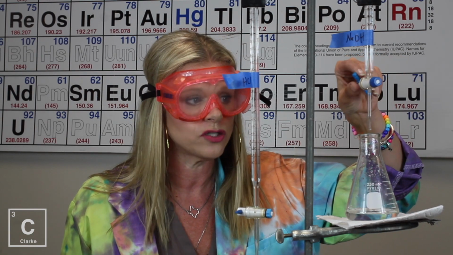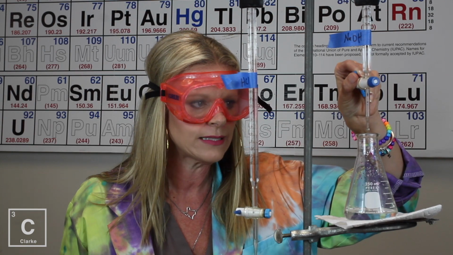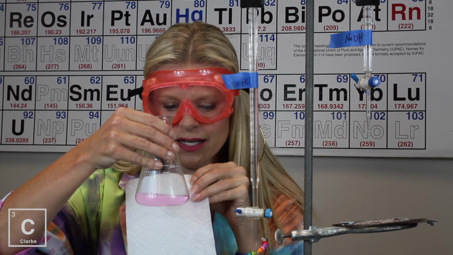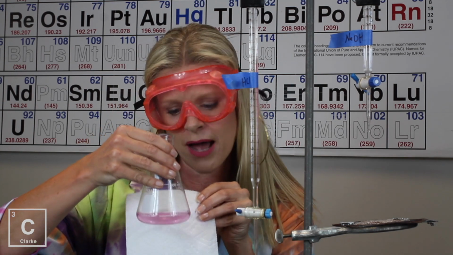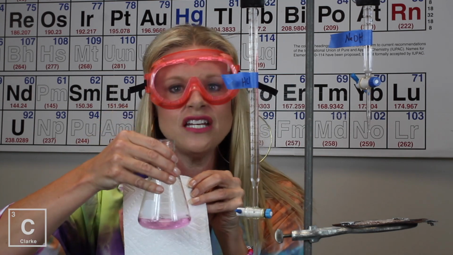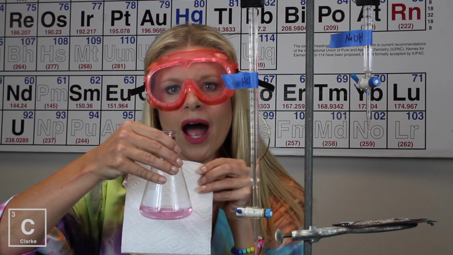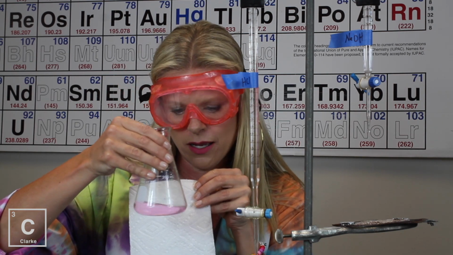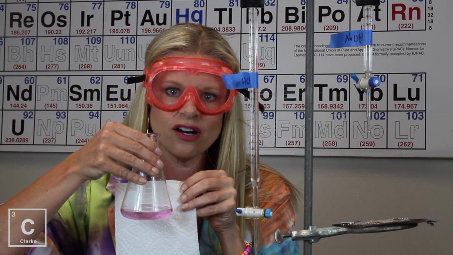So I know I'm so close. I'm going to try just to get one drop of base. Look at this, we're finally here. We've got the faintest hint of pink. I'm holding this white paper towel behind it, so hopefully you can see. Faint pink. That means we are right at neutral. Maybe just the tiniest bit above neutral, slightly basic, but this is as close as it gets, y'all.